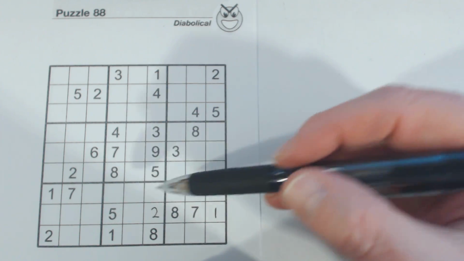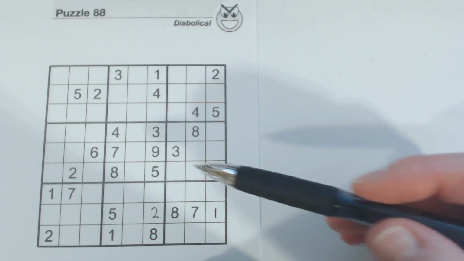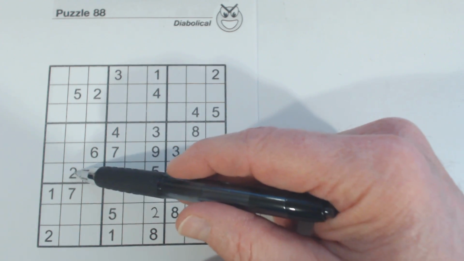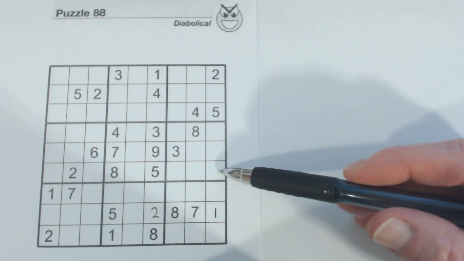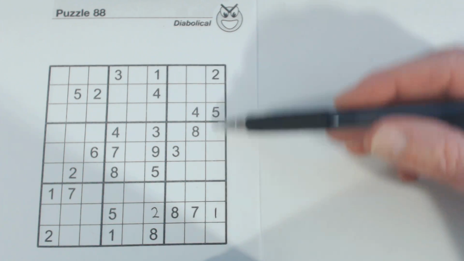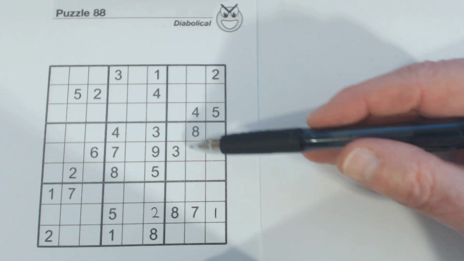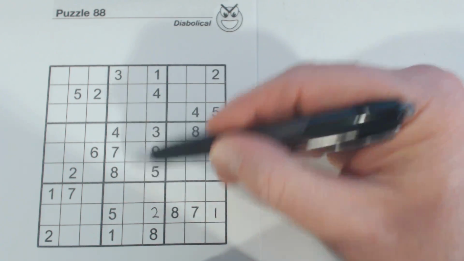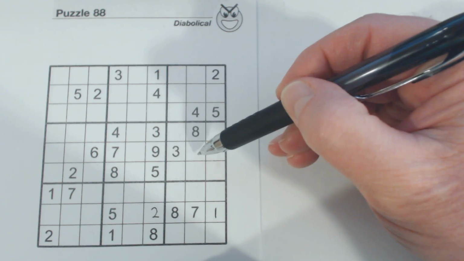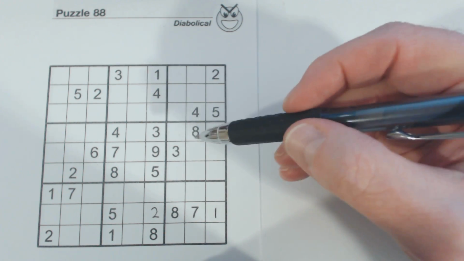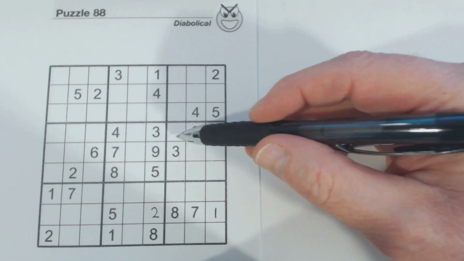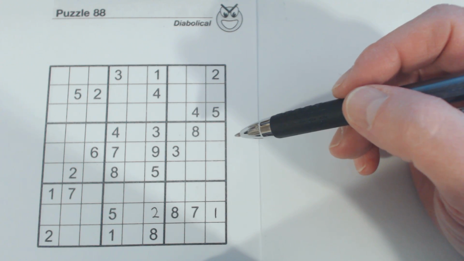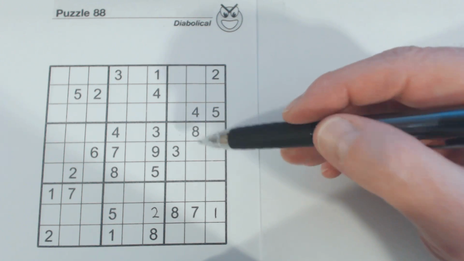So let's see. There's another pattern I wanted to mention here. This diagonal right here, the 3 and 8. We've got a 2 and a 5 in this row, and we've got a 2 and a 5 in this column. So therefore we've got 2 5 twins right here. We can't solve those either, because there's not enough information. But one thing that this does is create what's called a hidden pattern.